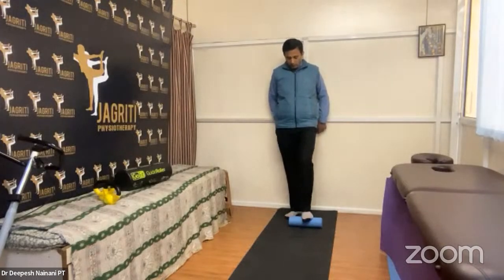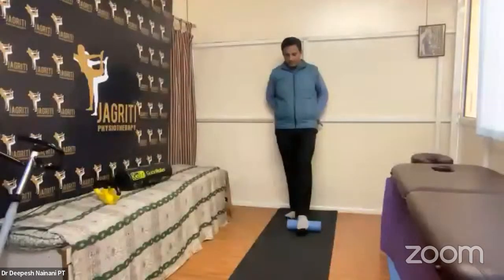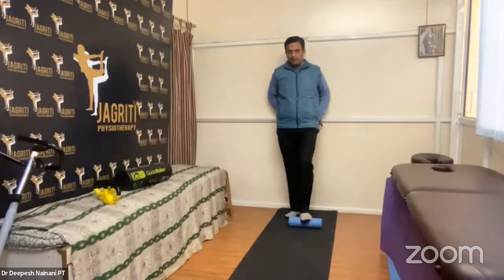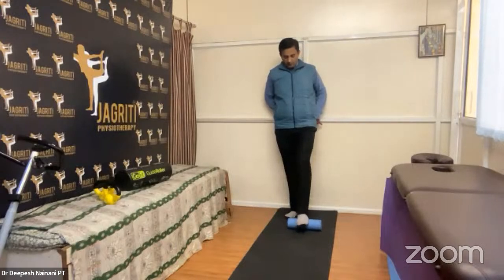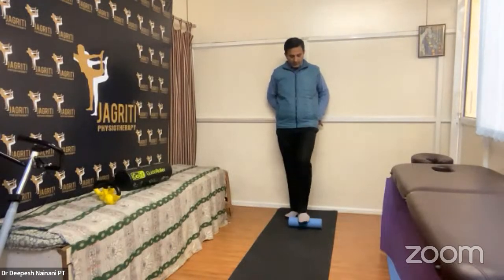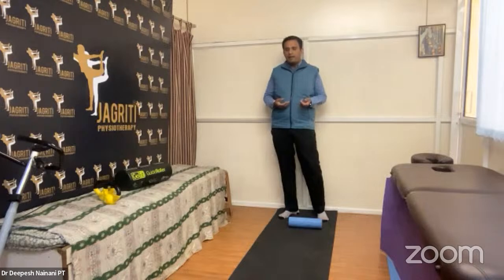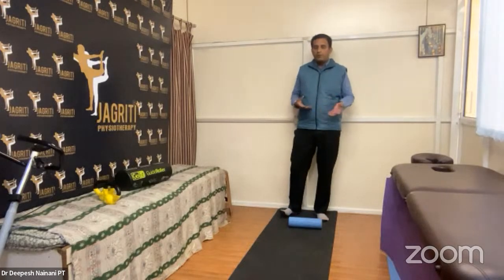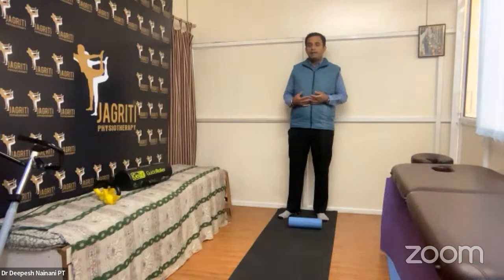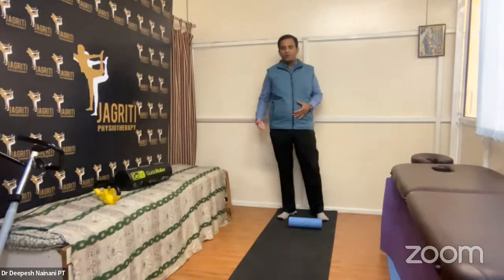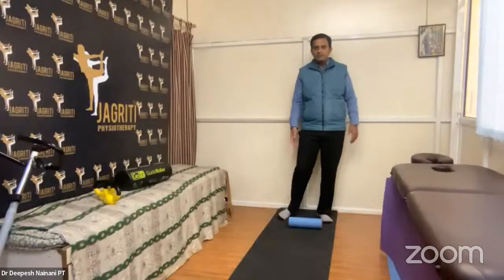1, 2, 3, 4, 5, 6, 7, 8, 9, 10, 11, 12, 14, 15, 16, 17, 18, 19, 20. 20 from right leg and 20 times from the left leg. It is to increase proprioception or to increase the balance from your sole and from your calf muscles.